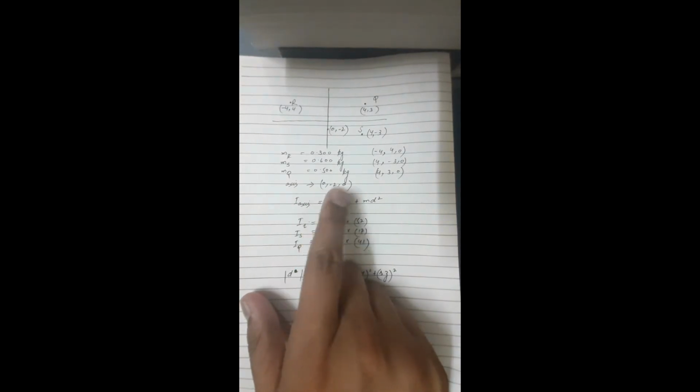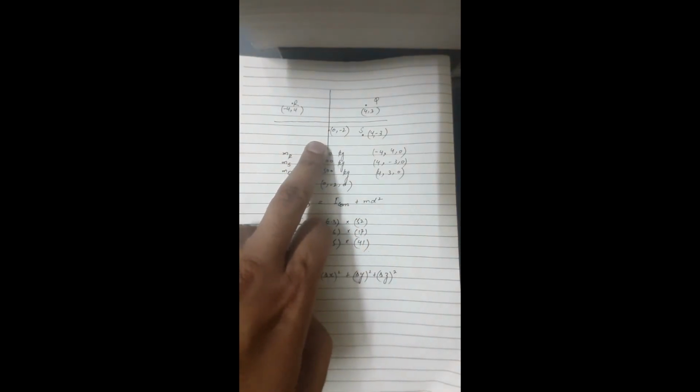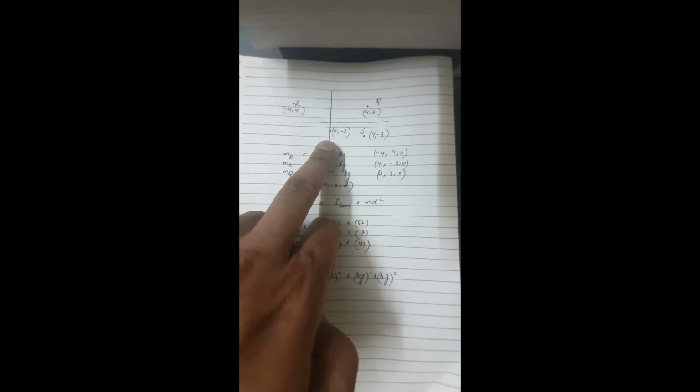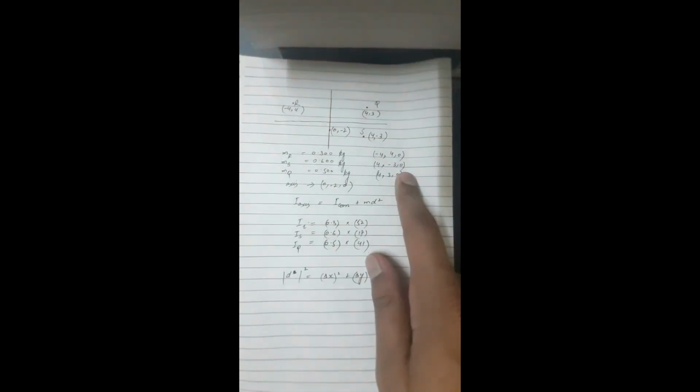the moment of inertia about an axis which is at (0, -2, 0). So it lies at the point (0, -2), and goes up along the z-axis, parallel to the z-axis. That's your axis. So we have to find the combined moment of inertia about this axis. Here's some data: the masses and their coordinates.